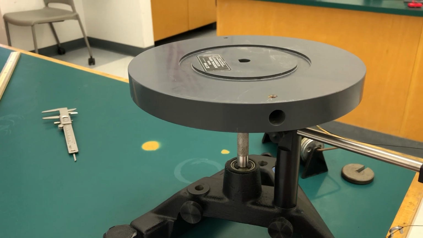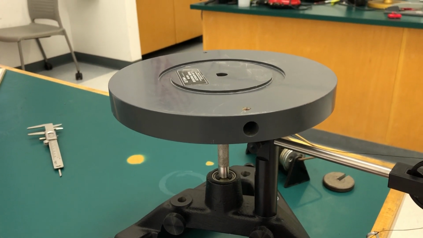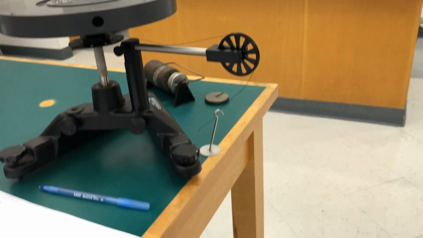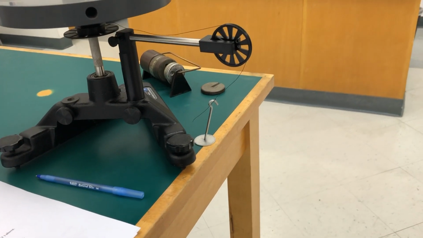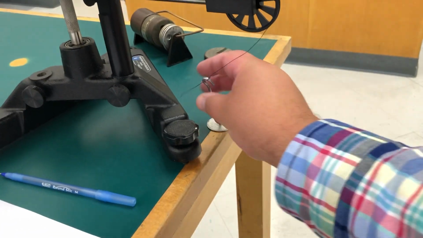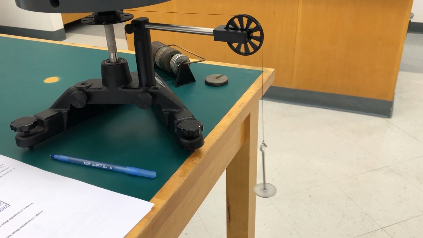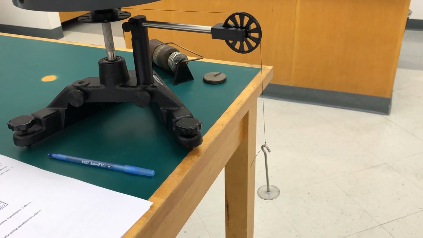And now it's time to move on to rotation part and see how rotational kinematics is connected to translational motion of the hanging mass towards the floor.